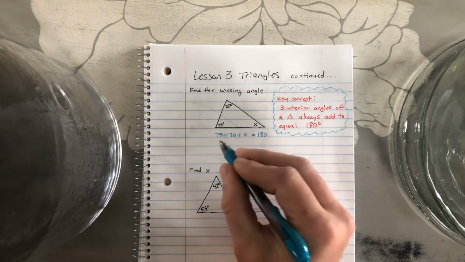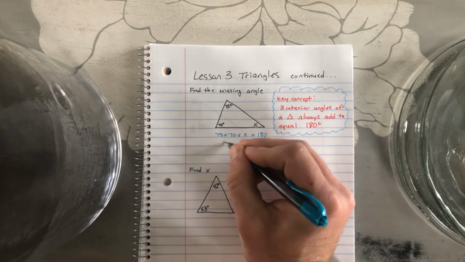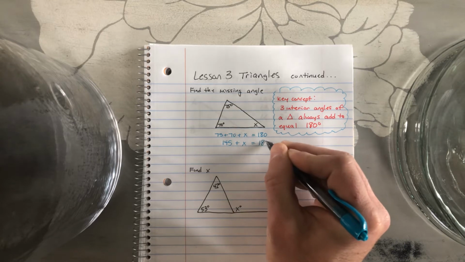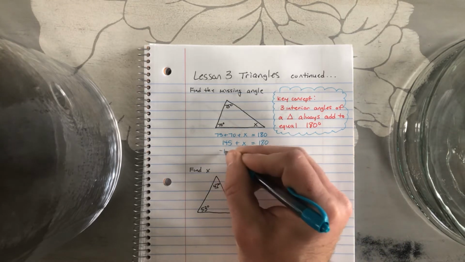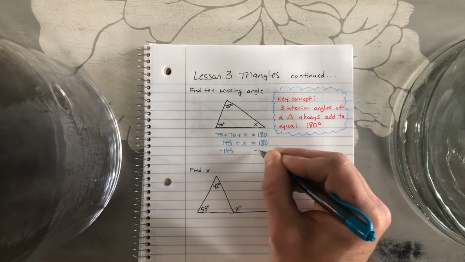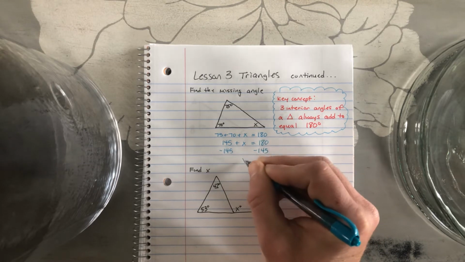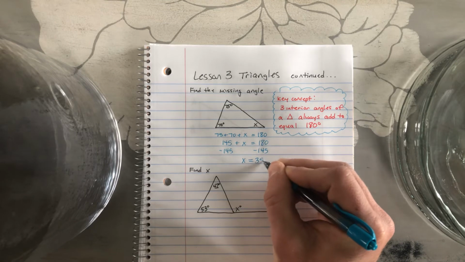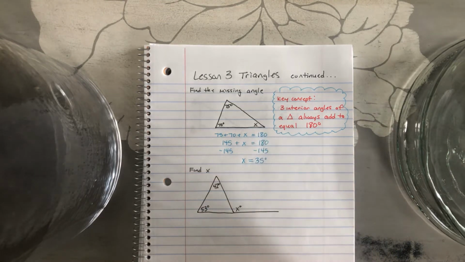If we add 75 and 70, we get 145 plus X equals 180. And when you subtract 145 from both sides, we get X is equal to 35 degrees.